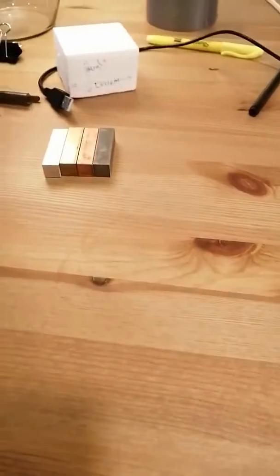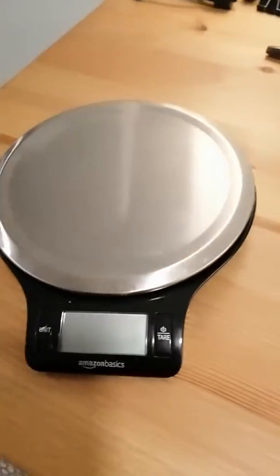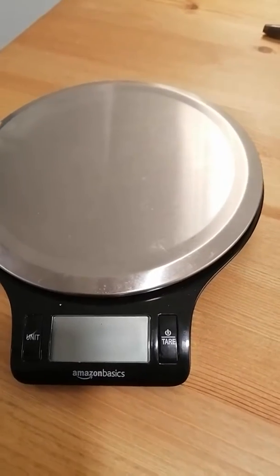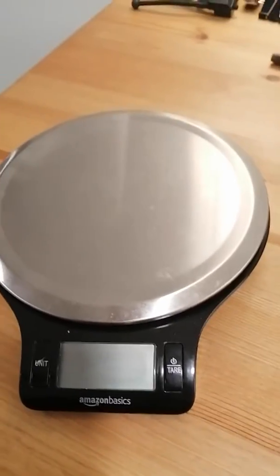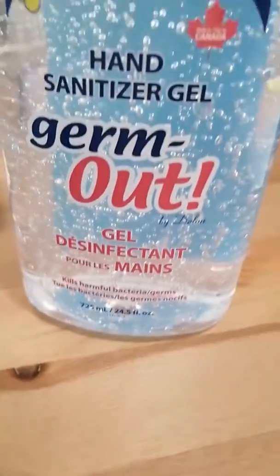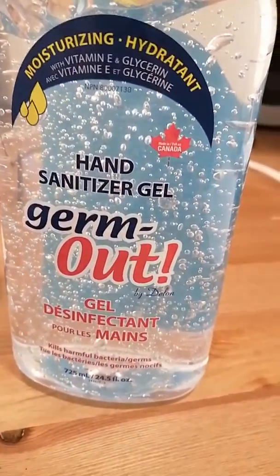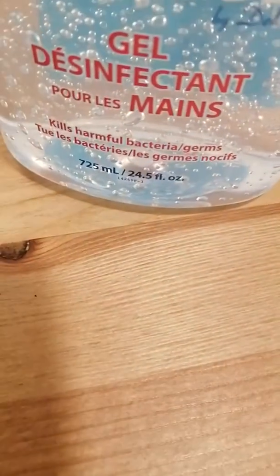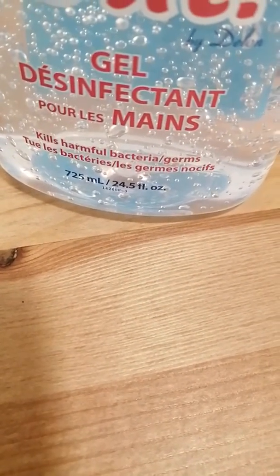Okay, I'm going to do a little science challenge right now. So, density is a rate involving mass and volume. Mass has to do with how much something weighs. Volume, on the other hand, has to do with how much space something takes up. Like, for instance, this humongous bottle of hand sanitizer gel has a volume of 725 mils.